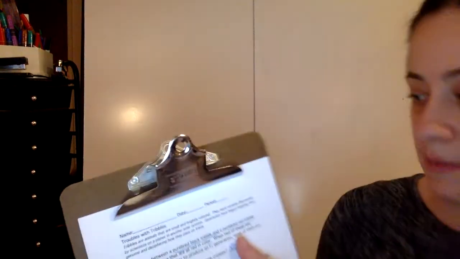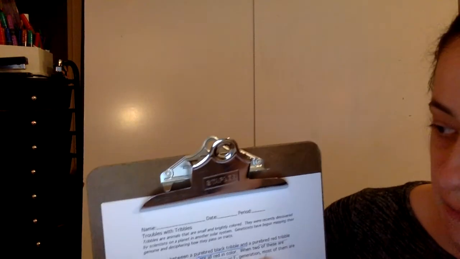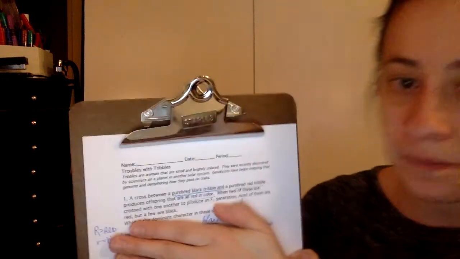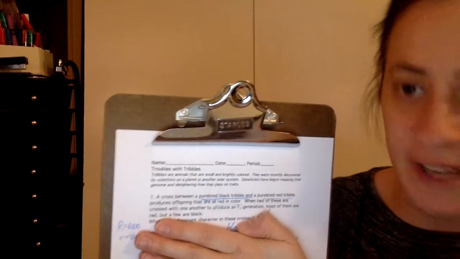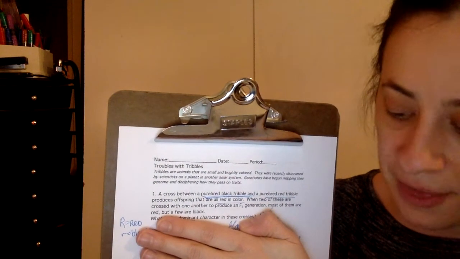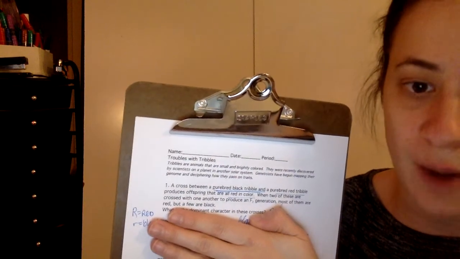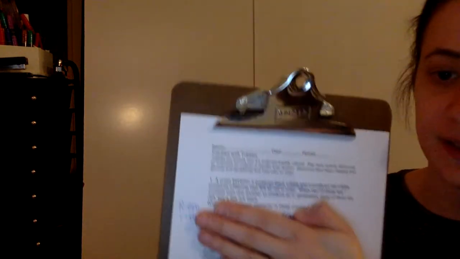Now, we'll start out with this. Tribbles are animals that are small and brightly colored. They were recently discovered by scientists on a planet in another solar system, and geneticists have begun mapping their genome and deciphering how they pass on traits. These are just fictitious creatures with interesting inheritance problems based on some of the stuff that we've studied.